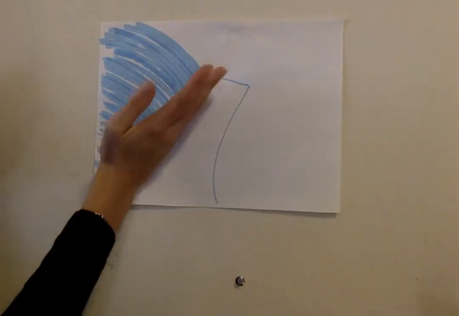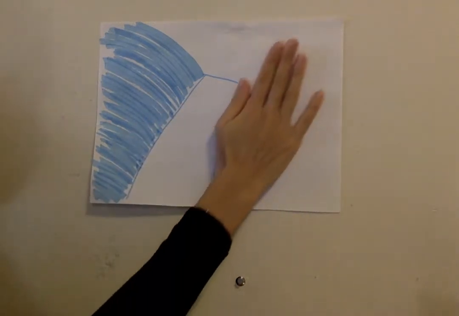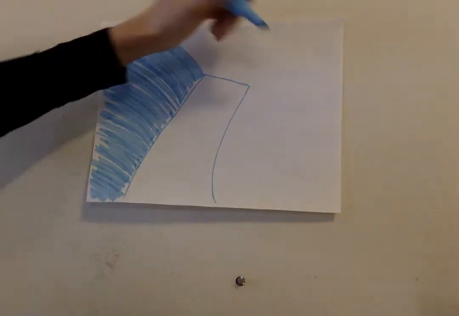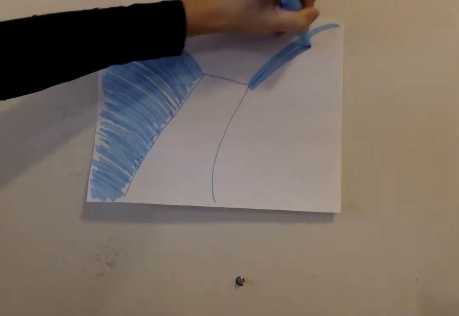For the rest of this paper, I'm going to think about if part of the ocean's going this way, shh, this part is going to go this way, shh. So I'm going to let my marker reflect that movement of the ocean.